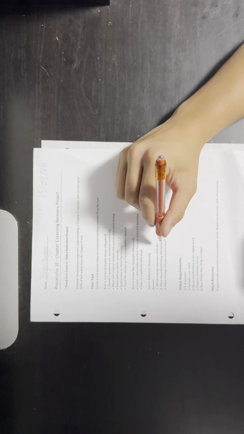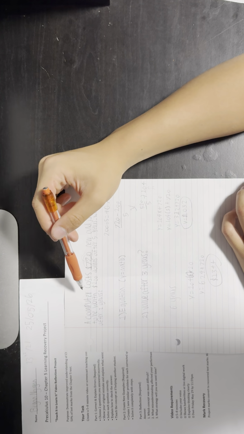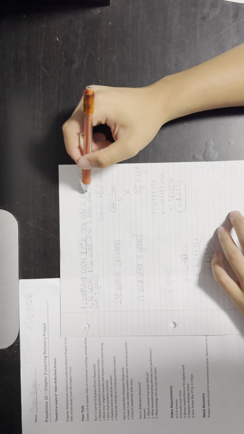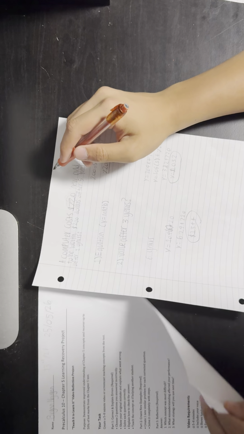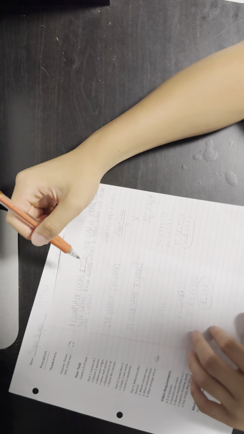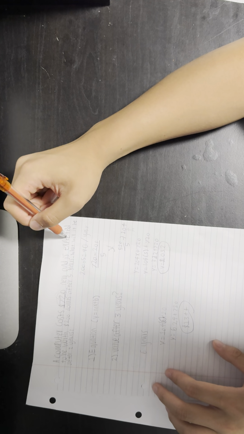Which concept was the most difficult? I'd say it was the computer one because of the wording. What misunderstanding affected my performance? Same thing, the wording and stuff. It's pretty confusing, so that's the hardest thing for me.